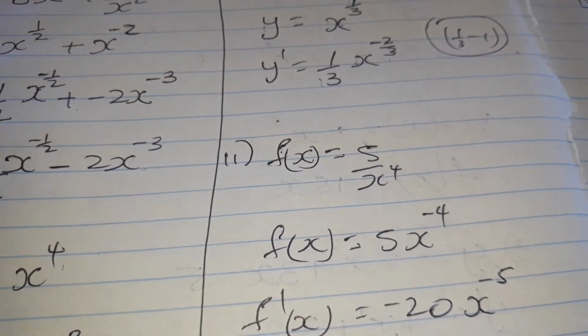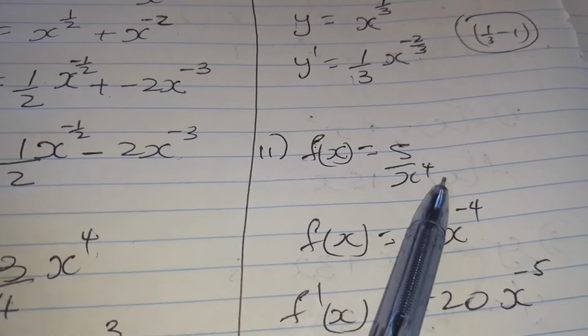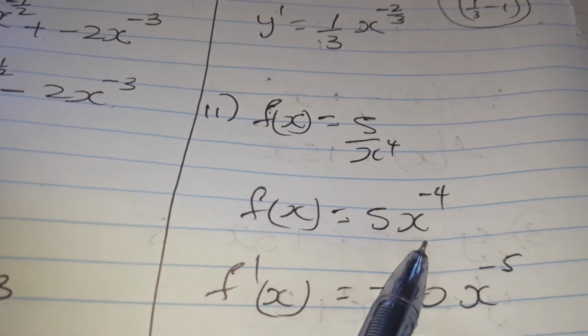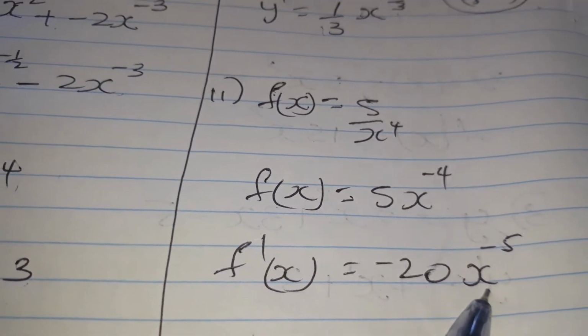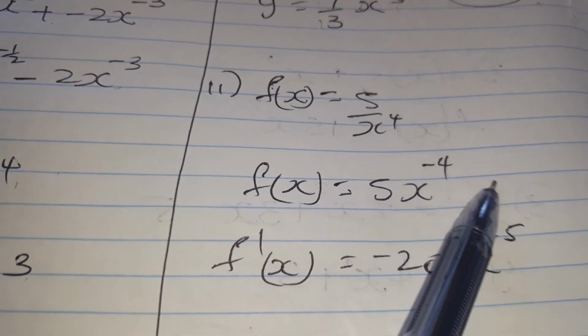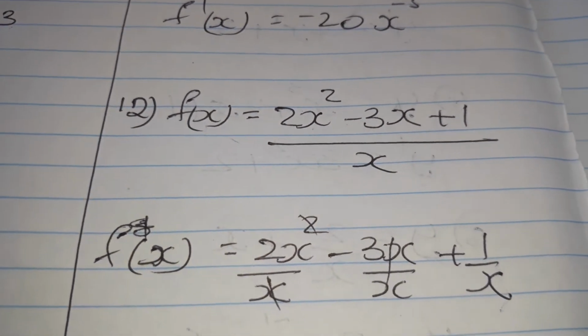Okay, example 11. Same here. My variable is in the denominator, so I'll have to first take it to the numerator. Then I can differentiate. So negative 4 times 5 is negative 20, x to the power of negative 4 minus 1, which is negative 5.